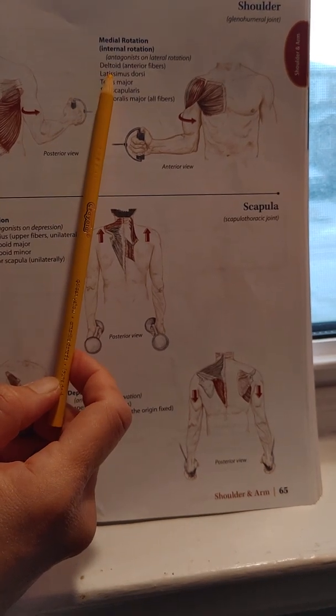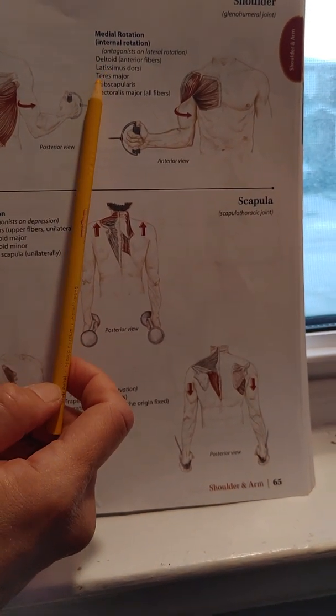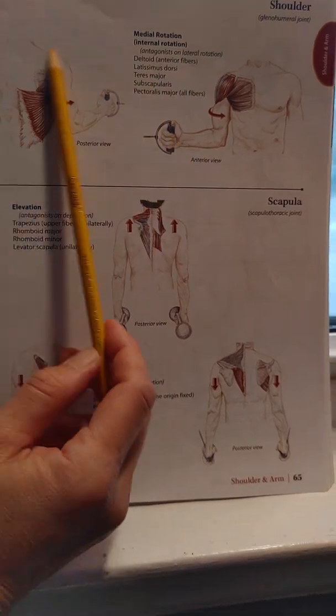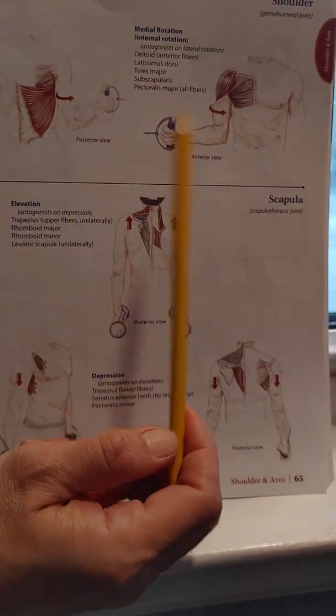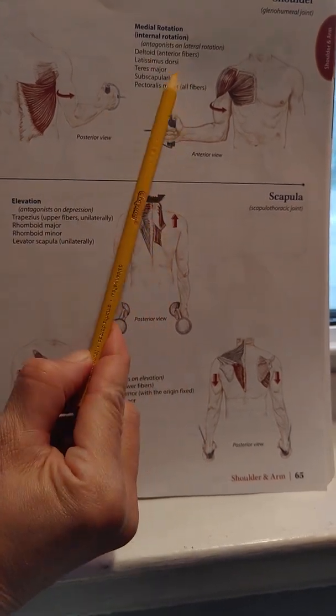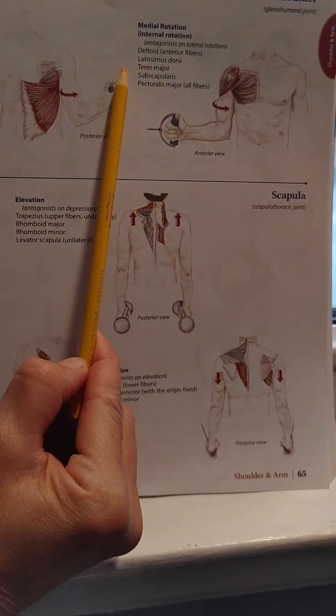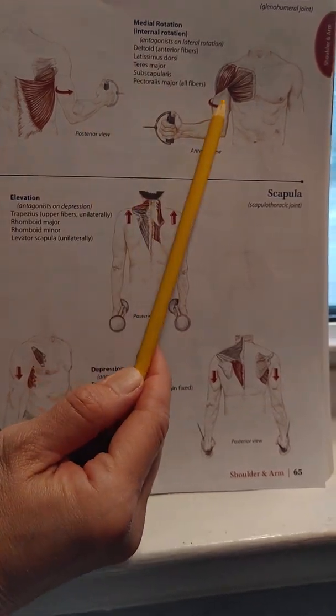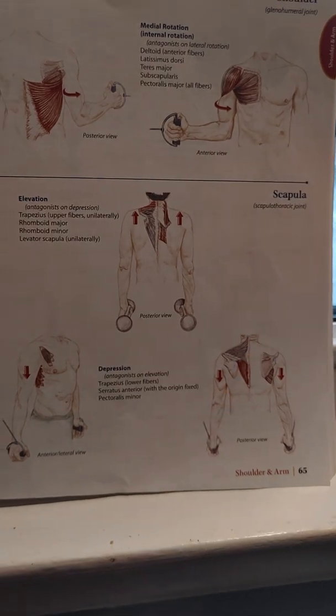Okay, so the muscles recruited will be the deltoid, the anterior fibers. It's showing in the two images here, the anterior view and the posterior view. Latissimus dorsi is being recruited as well, teres major, subscapularis, and all fibers of pectoralis major.